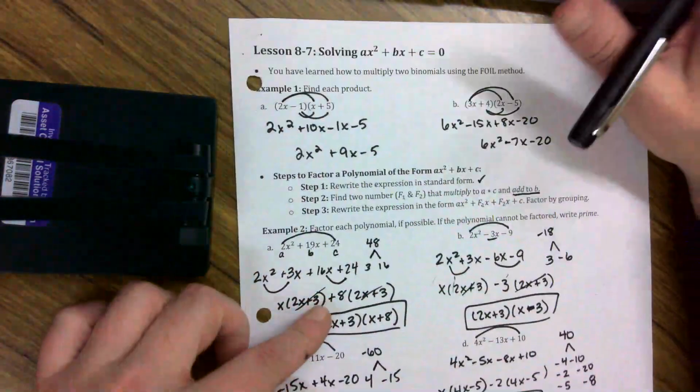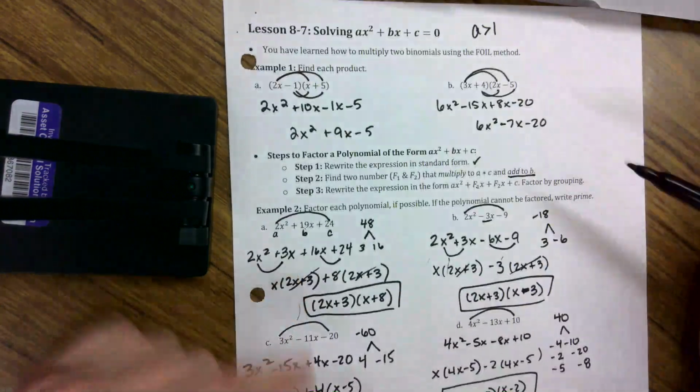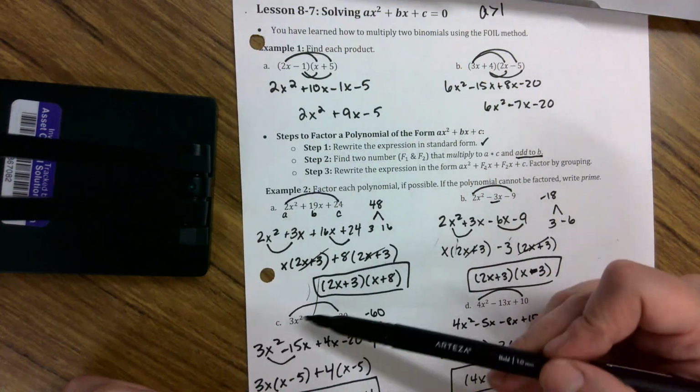All right. That is the end of just factoring a trinomial where a is greater than 1. A is 2 here. A is 2. A is 3.